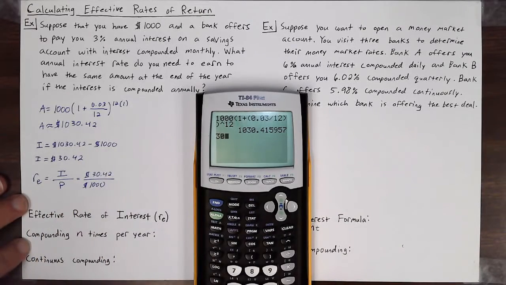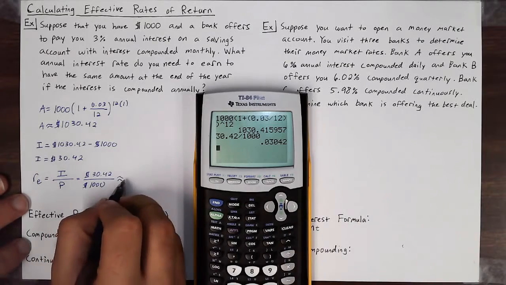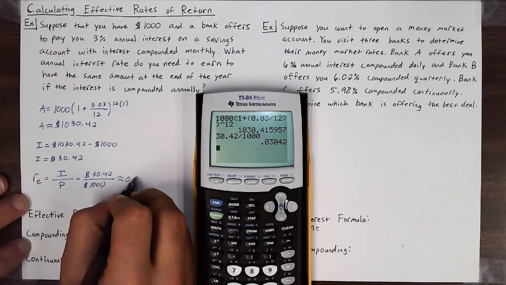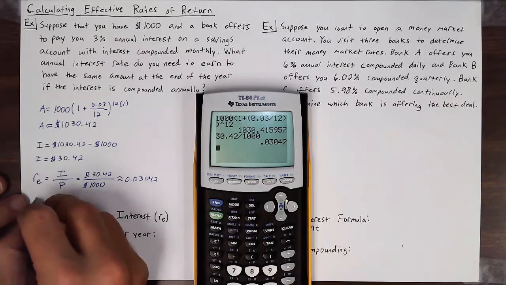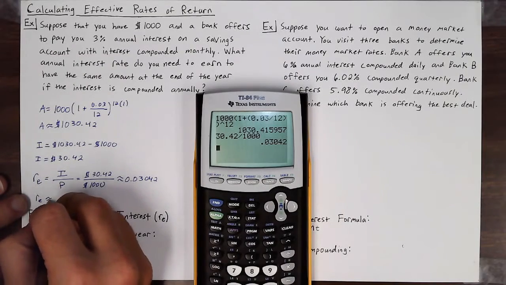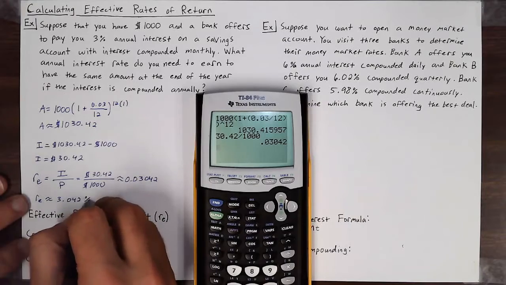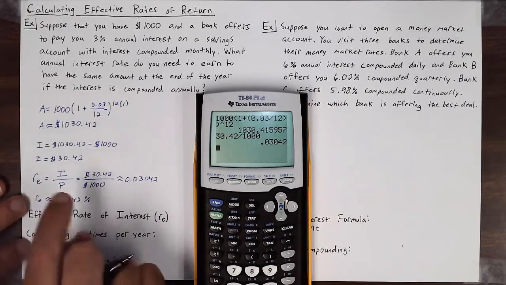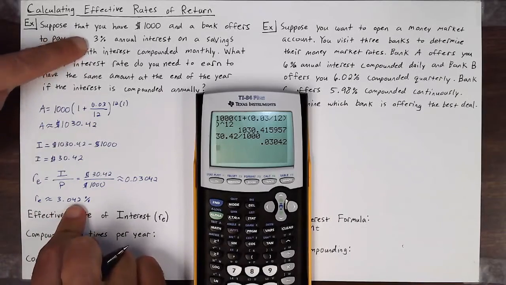So $30.42 divided by 1,000. And we get 0.03042, which that rate is approximately 3.042%. So it's a little bit more than 3% is what the effective rate of return is.